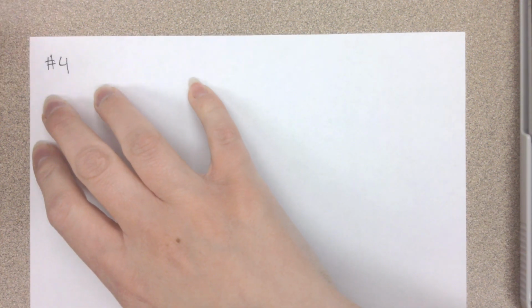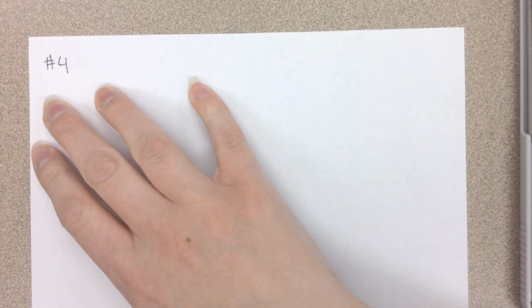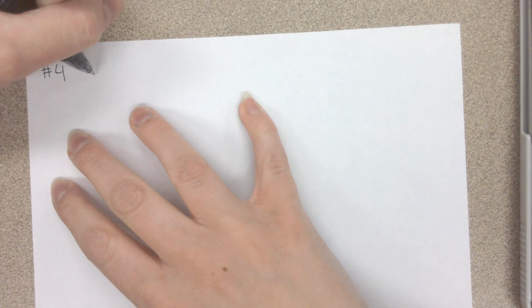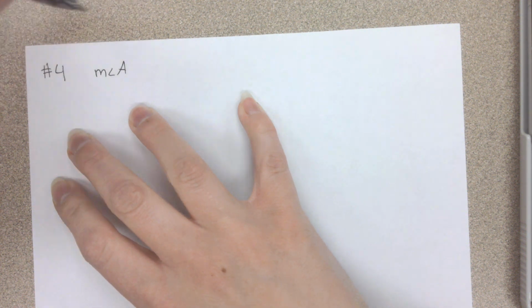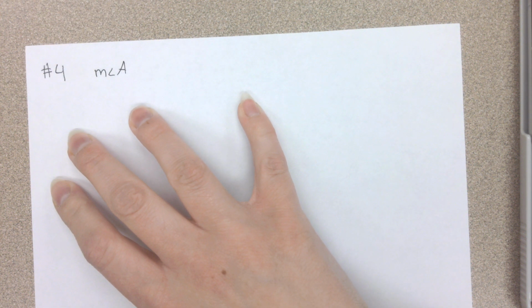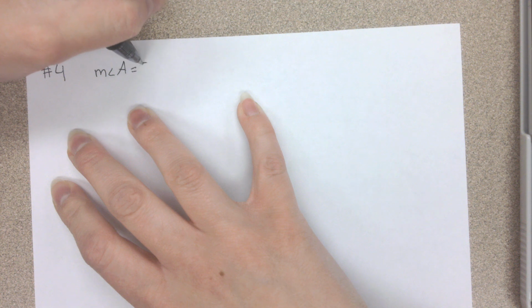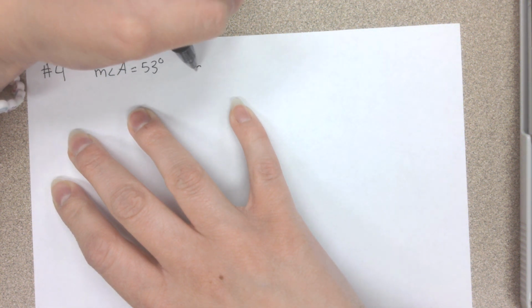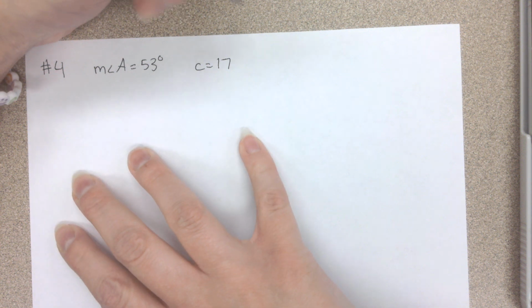Number 4. Our givens, the measure of angle A is 53 degrees. C is 17 and B is 20.